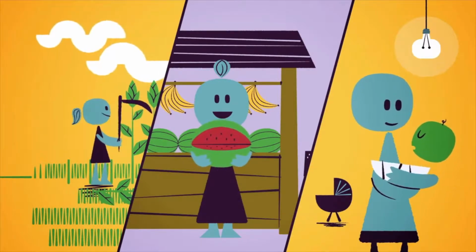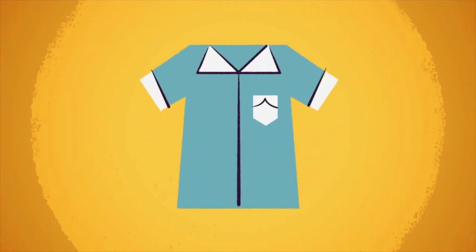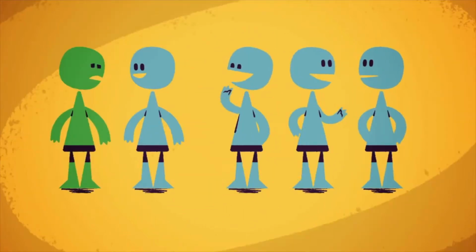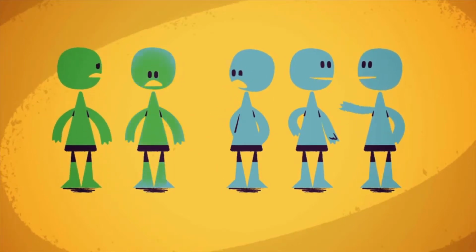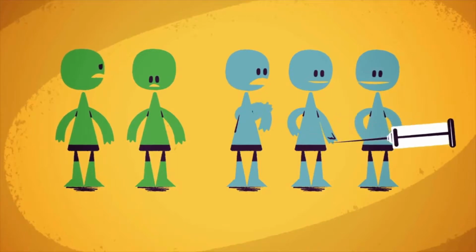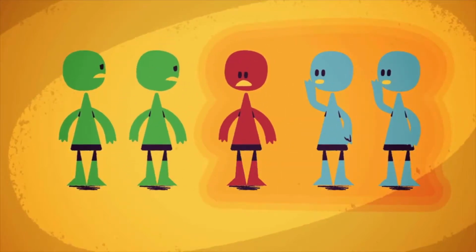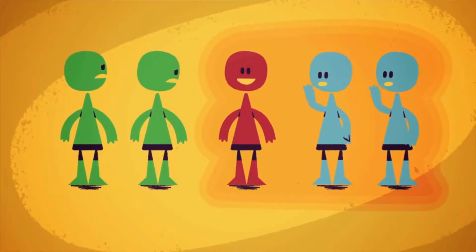And since they don't have to spend money on my care, they can save it for better food, new clothes, or a nicer home. My vaccination also helps protect other people in my community. If I don't get sick, then I can't pass it on.